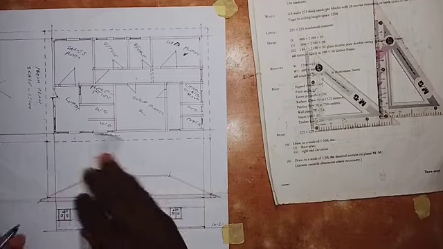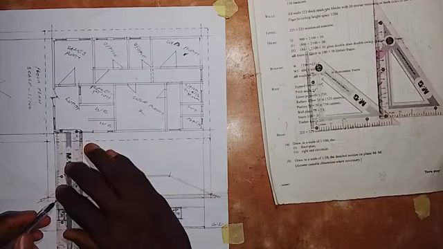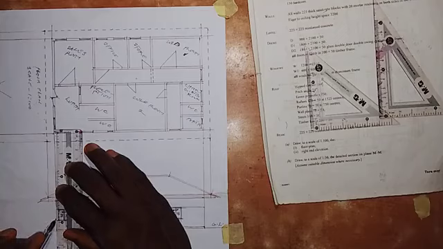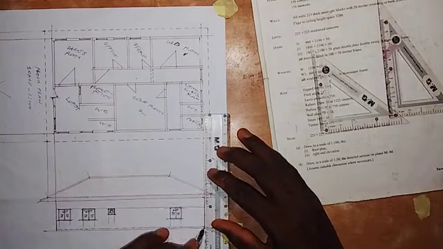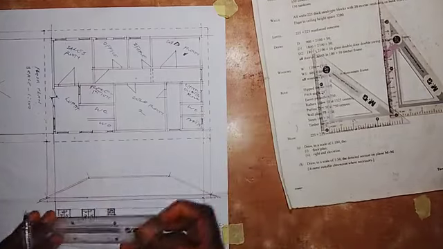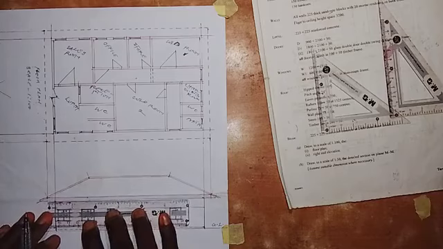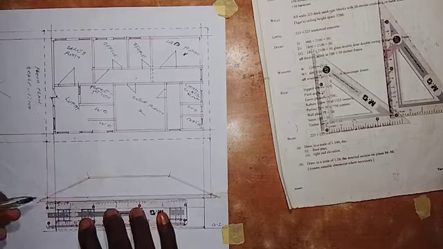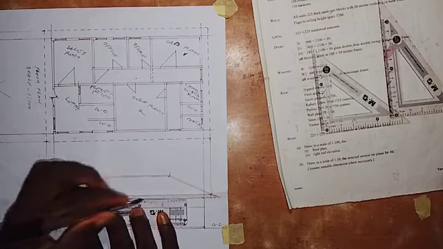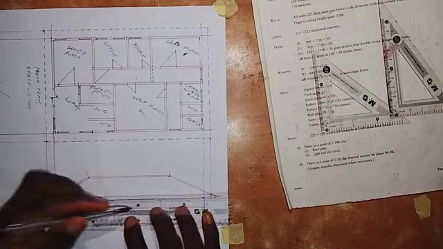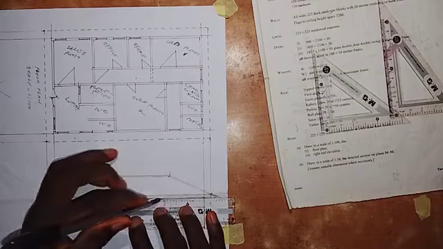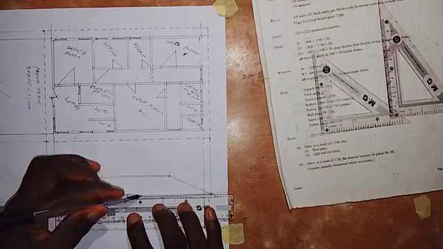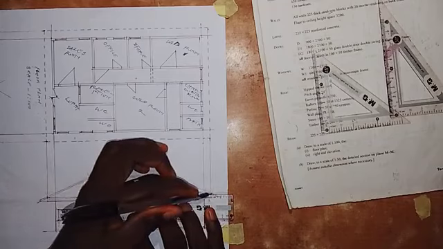Okay, so then we need to make this line a thick line from here down here. And then we also make this a thick line from here down. All right, so for this facial board, you have to make this line a thick line from here, and then down to this line, so make it a thick line. So we come up here, we also make this a thick line.